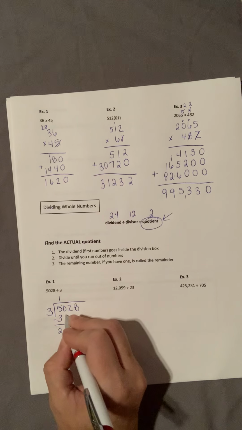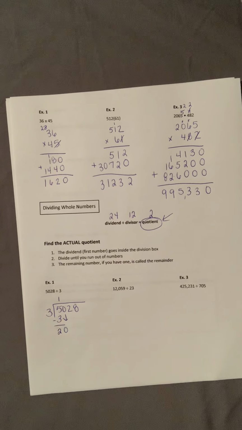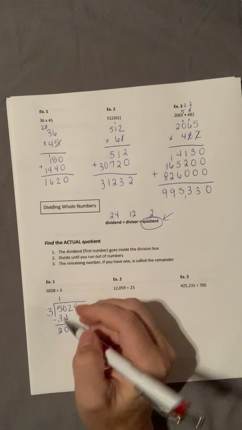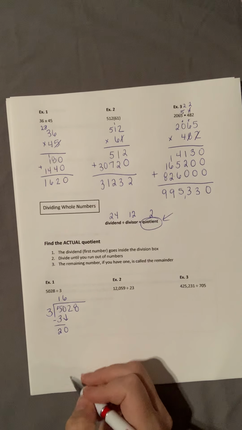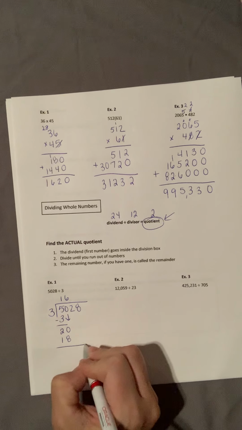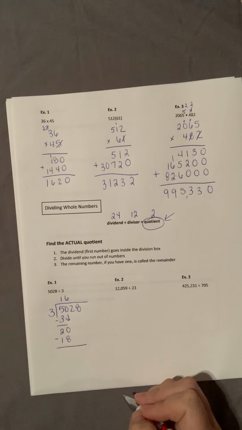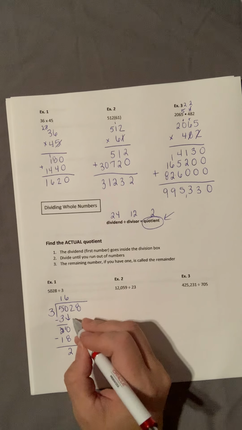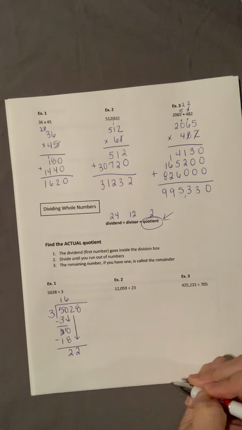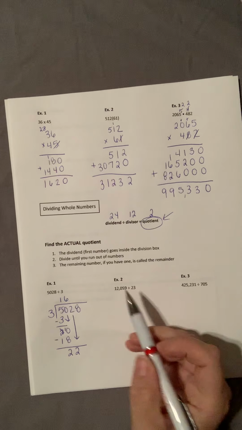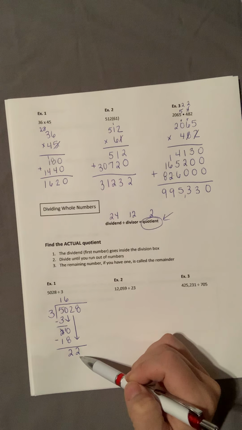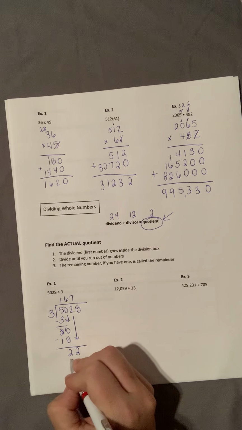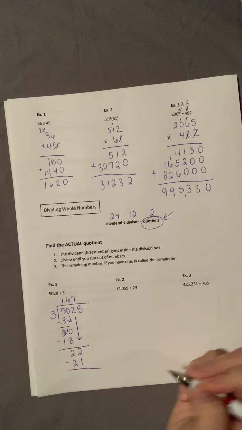Subtract, bring down 1 digit. What can I multiply by 3 to get something close to 20? 6. Because 6 times 3 is 18. Subtract, you have to borrow. Bring down your next digit. What can I multiply by 3 to get something close to 22? That would be 7. Because 7 times 3 is 21.